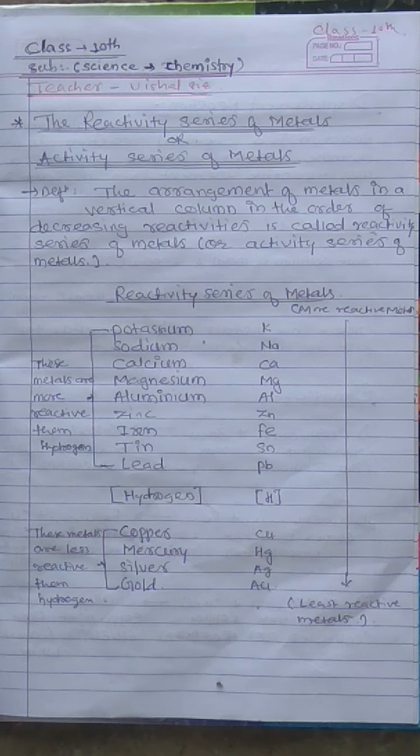So we will take a look at the reactivity series of metals. The reactivity series of metals, also known as the activity series of metals, is defined as the arrangement of metals in a vertical column in the order of decreasing reactivities.